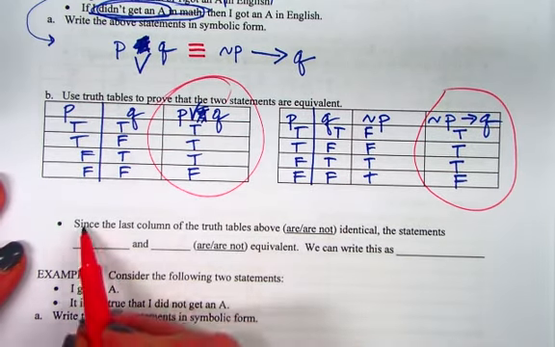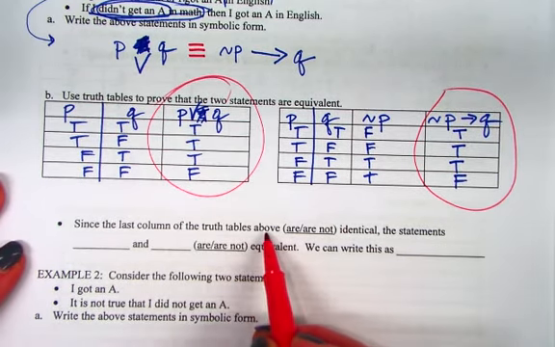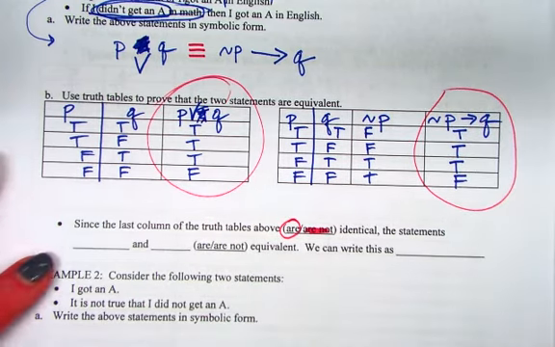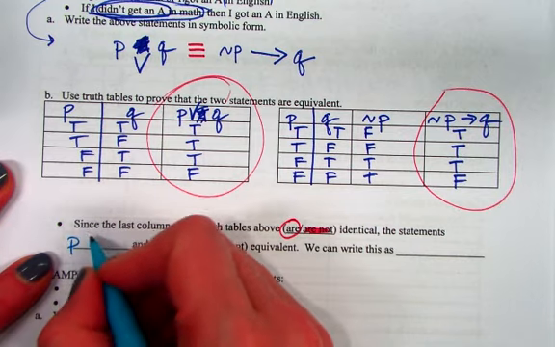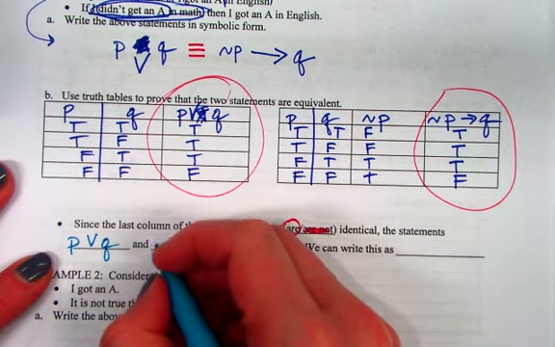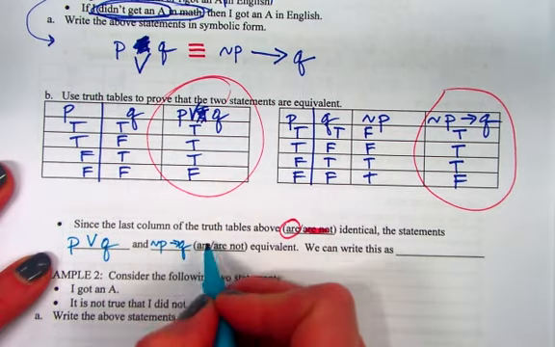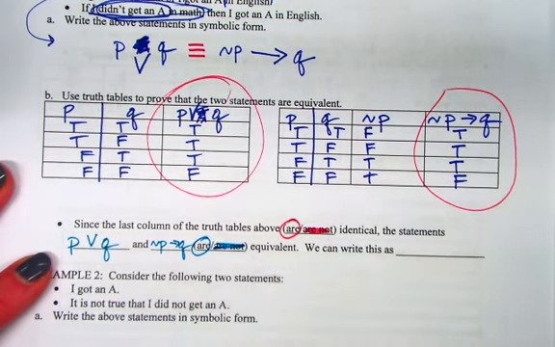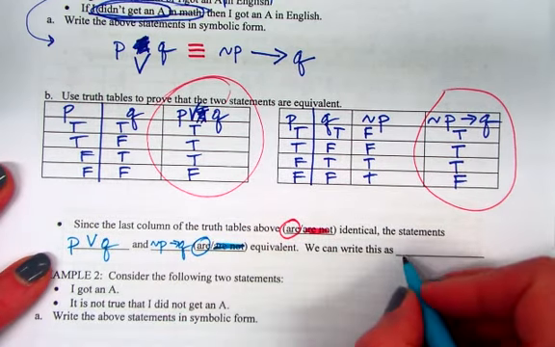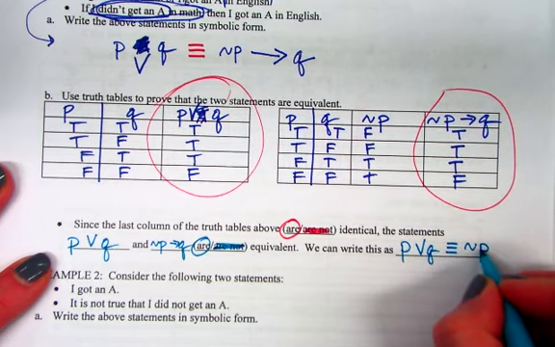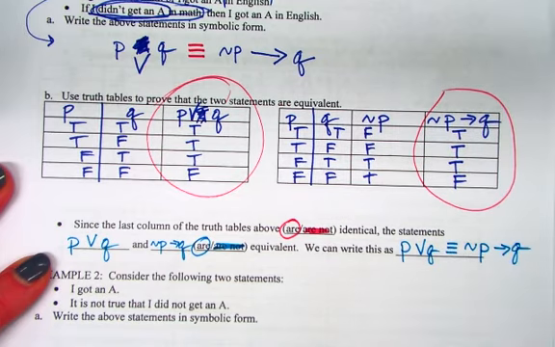Yes. So since the last column of the truth table above are identical, the two statements, P or Q, and if not P, then Q, are equivalent. We would write it like this. P or Q is equivalent, using the special symbol, to if not P, then Q.